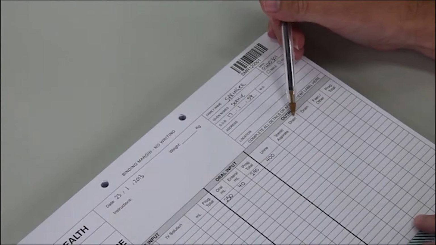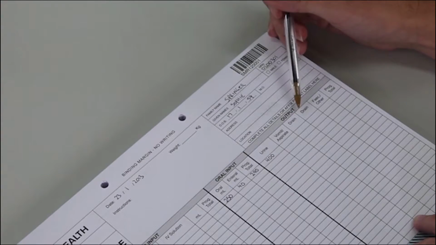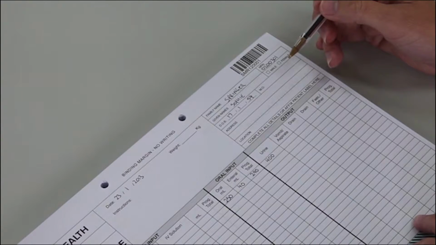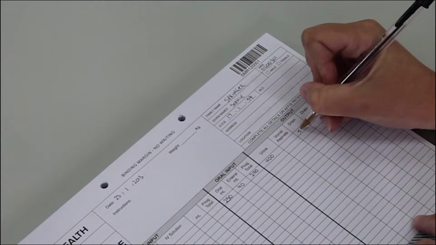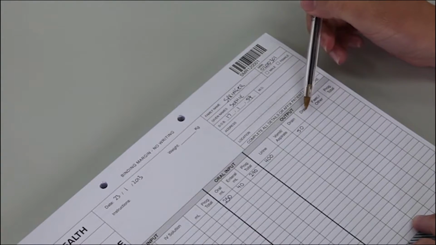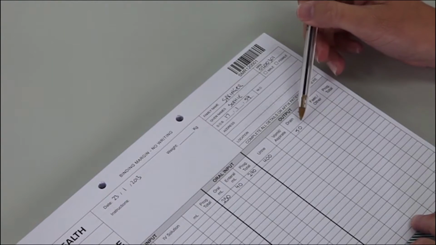The next two columns are drains, and this can be drains that are in situ in the wounds. So let's say, for example, she's had a hip replacement and has a hemovac drain, and we've drained that and there was 50 mils. The same is this one if they have more than one drain, but she only has one.